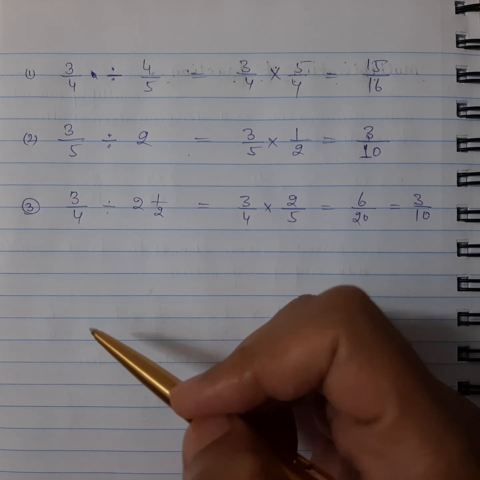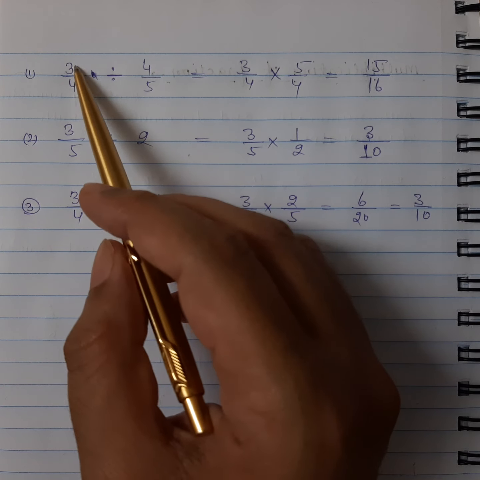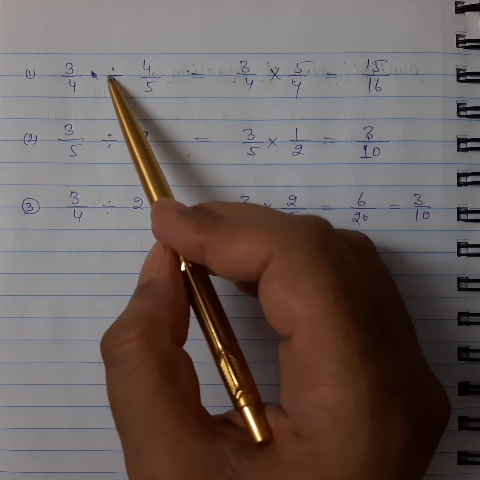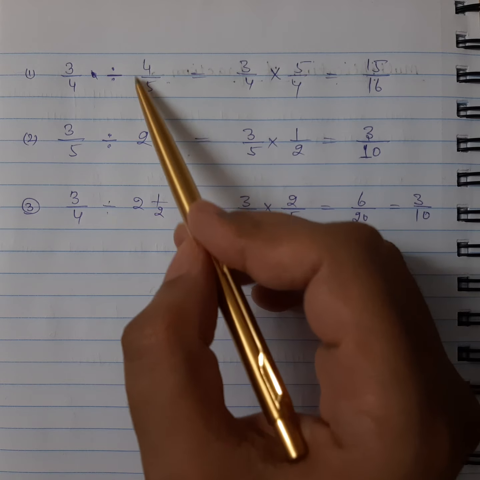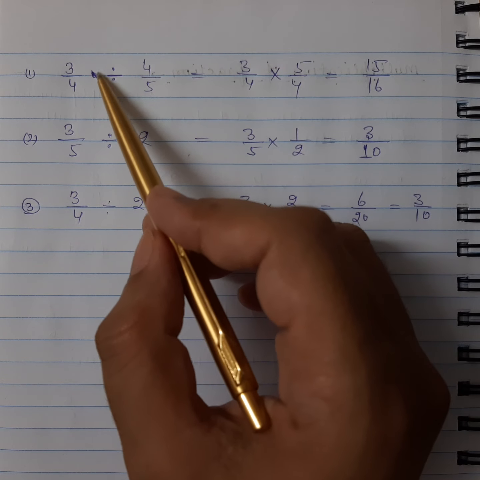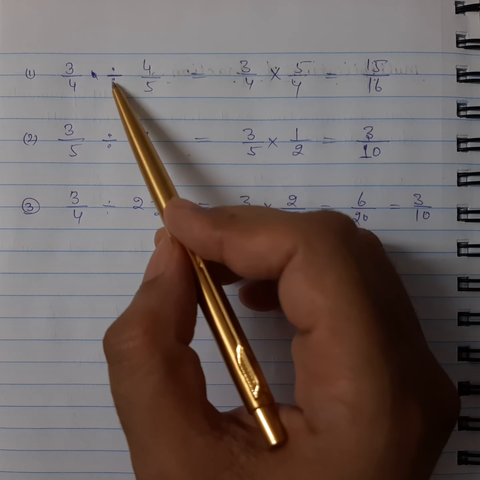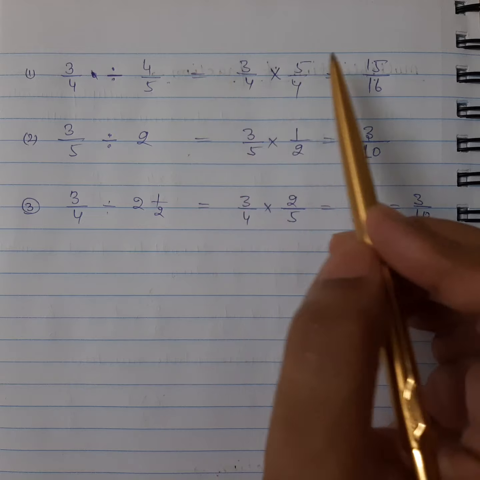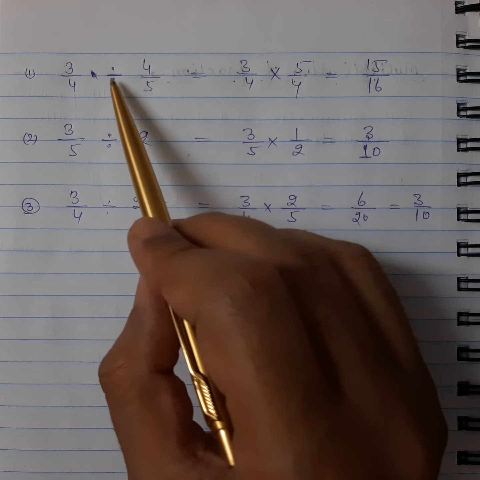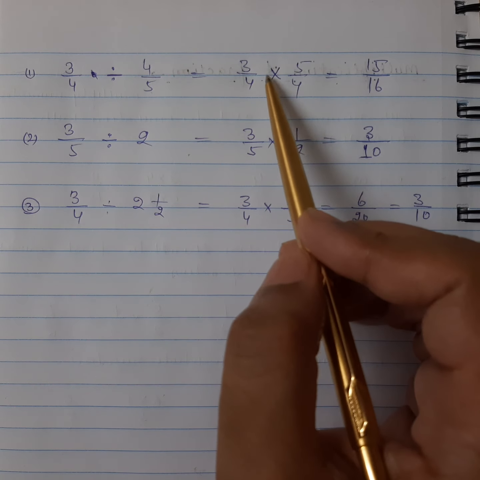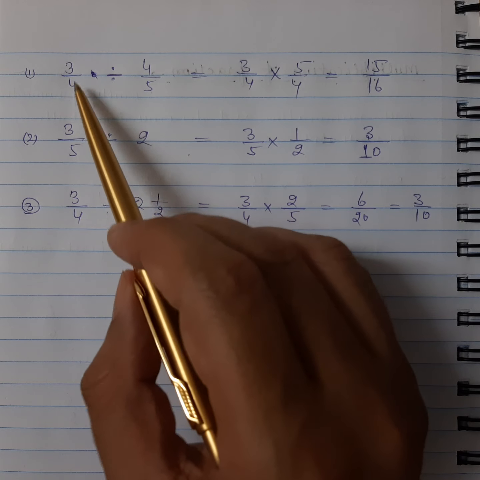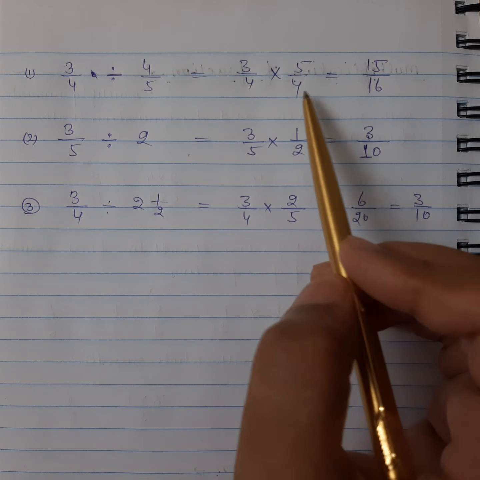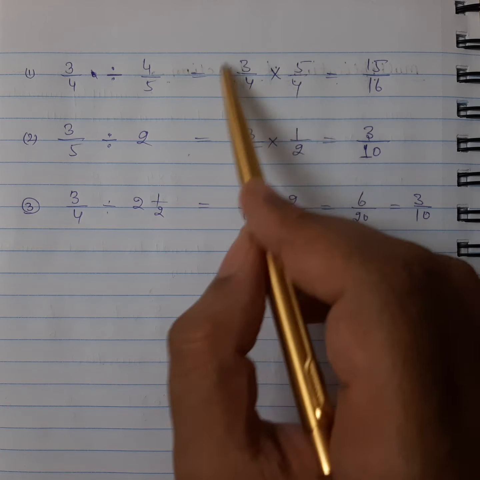Let's understand it with the help of some examples. For example, 3 by 4 divided by 4 by 5. We calculate the reciprocal of 4 by 5, which is 5 by 4, and then we change the division sign into a multiplication sign. So 3 by 4 divided by 4 by 5 will be equal to 3 by 4 multiplied by 5 by 4.